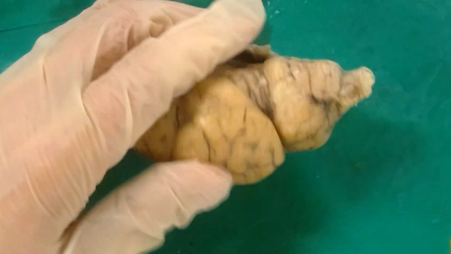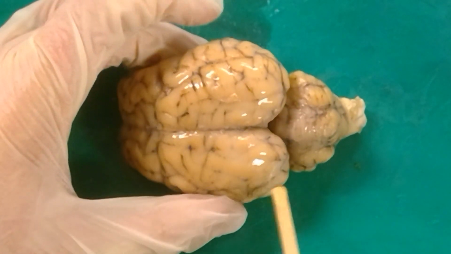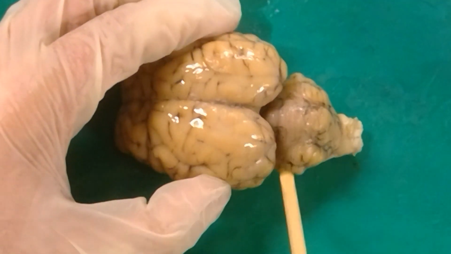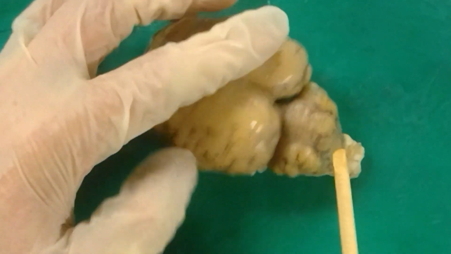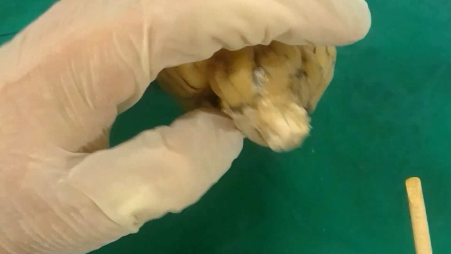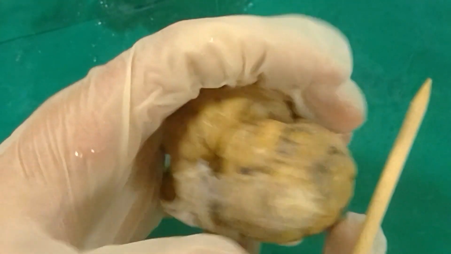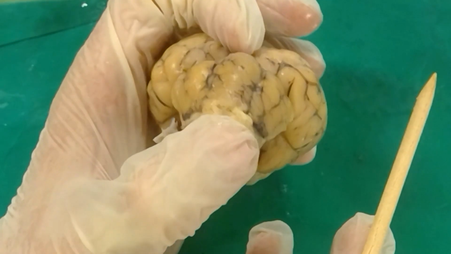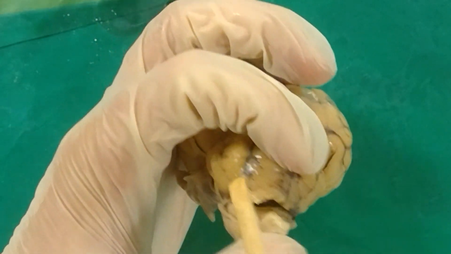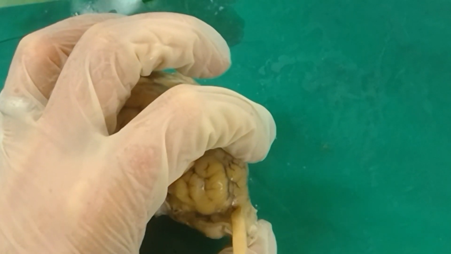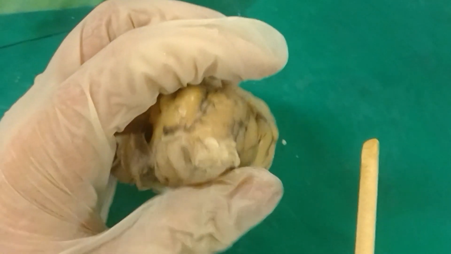And then if we flip our brain over here, we've got our cerebrum and our cerebellum. This means big brain and little brain. If we look here towards this very back end and pull back the brain stem from the cerebellum, this space outside the brain is known as the cisterna magna.